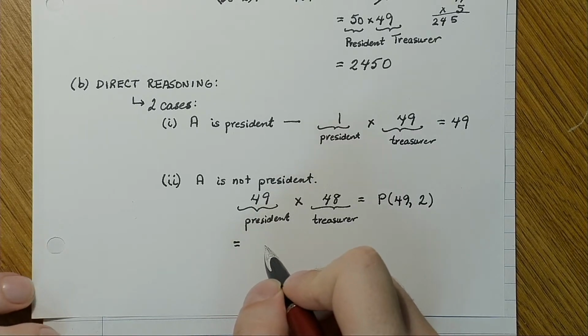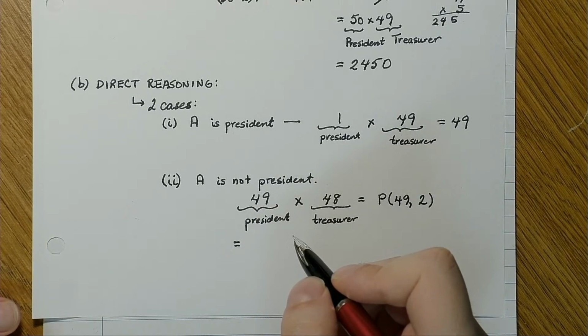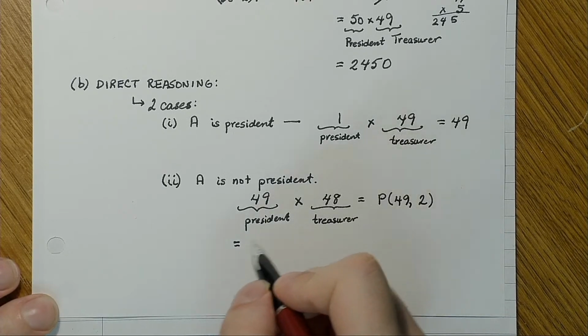Yes, contrapositive is called an indirect proof.